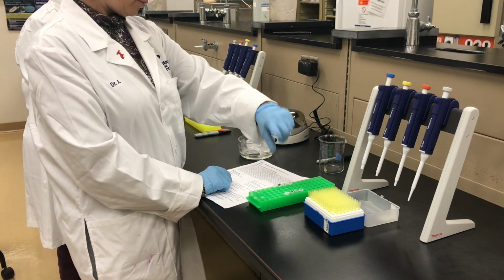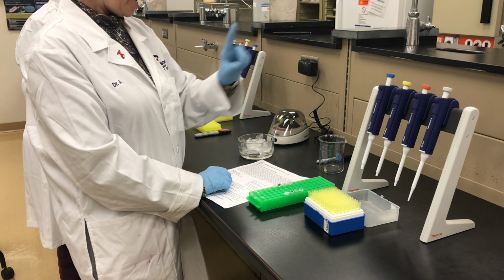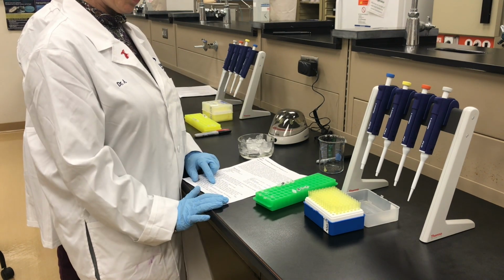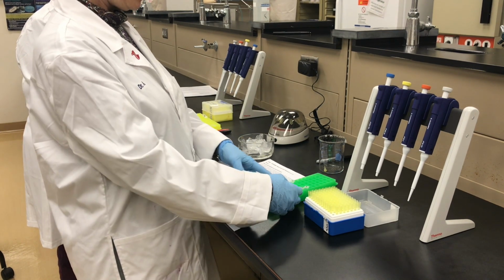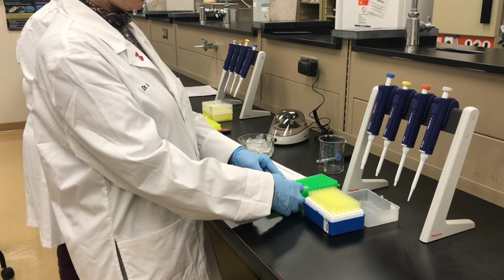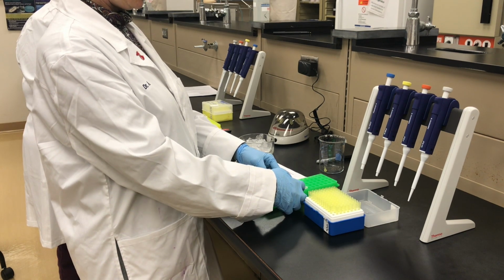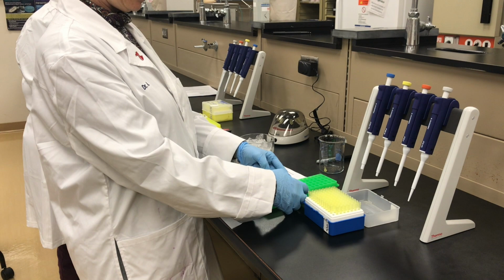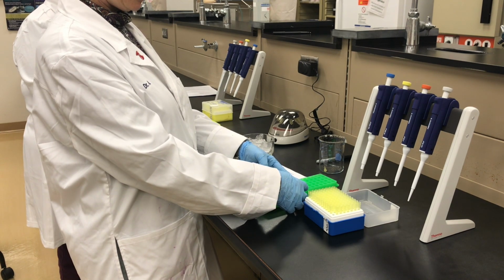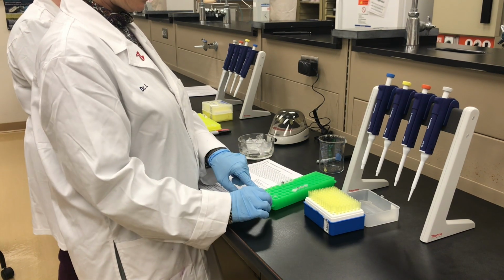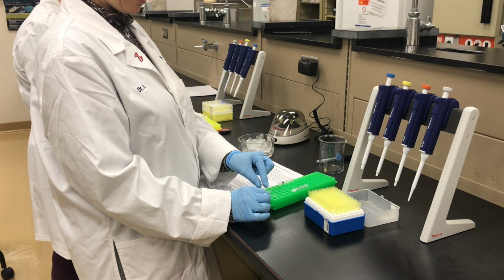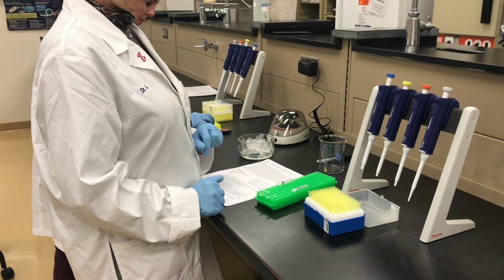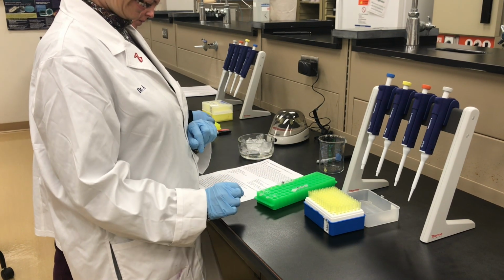We've got pipettes, we've got tips, and then we've got our tubes in here. We've got tubes with water, tubes with primer, tubes with our samples we're testing, and tubes with positive and negative controls. These little tiny tubes are what we're actually going to be setting our PCR reactions in.